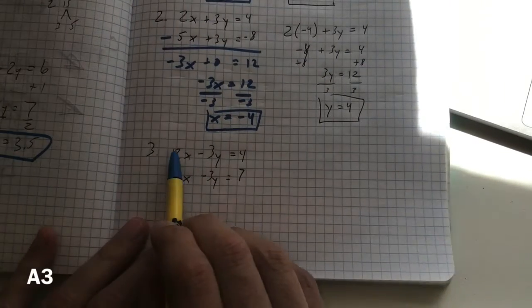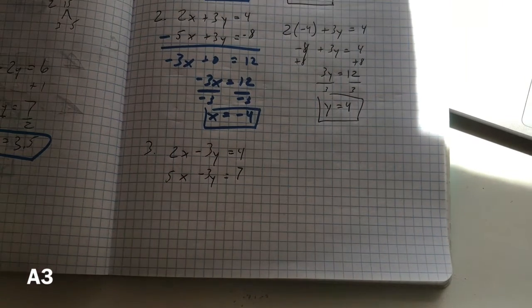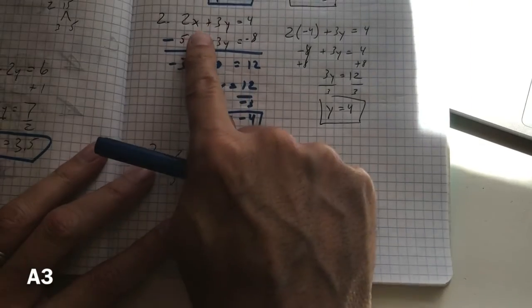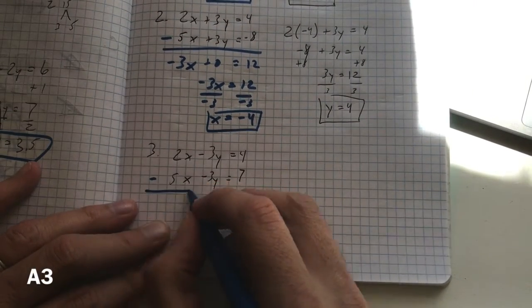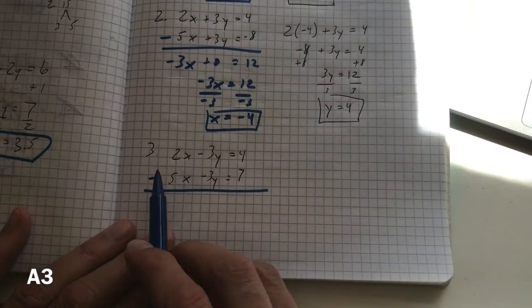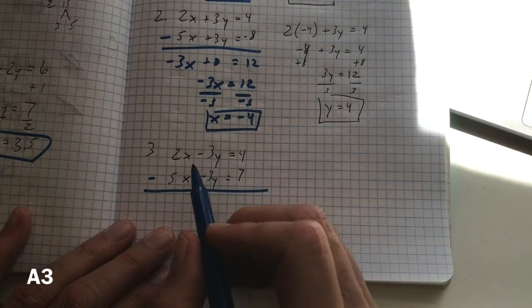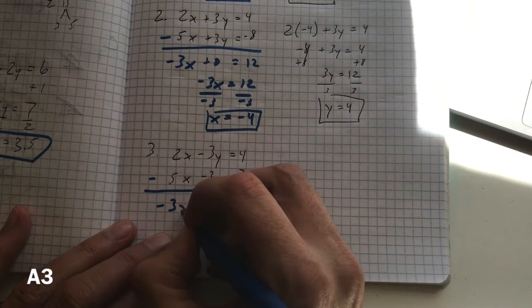Number 3, 2x minus 3y equals 4, and 5x minus 3y equals 7. Okay, so we don't have opposites. So remember how we didn't have opposites up here? We end up having to subtract, but we gotta be really careful here, again, because we're gonna be working with this particular setup here. And we gotta be careful with subtracting again. So here it is again. 2x minus 5x is going to give me that negative 3x.